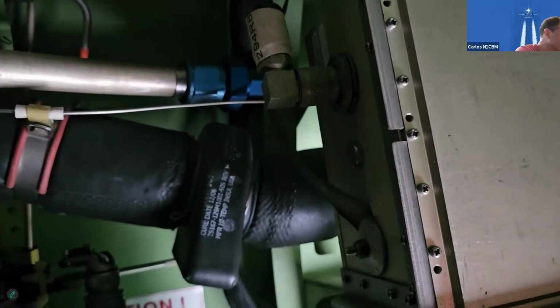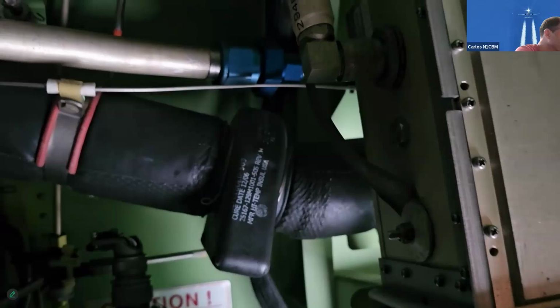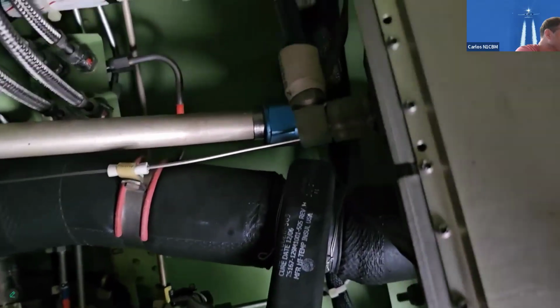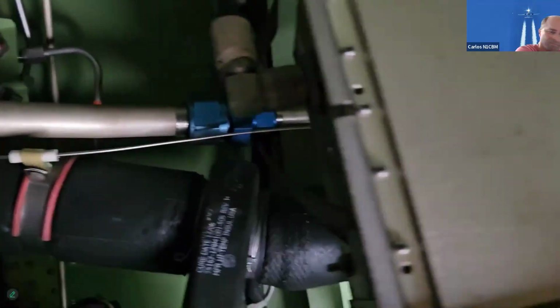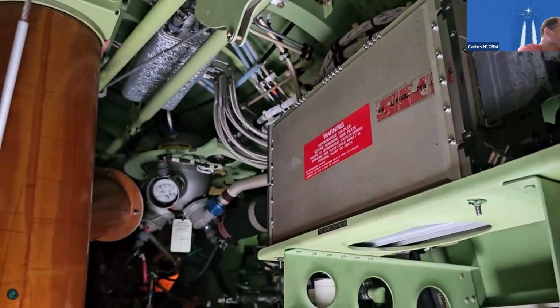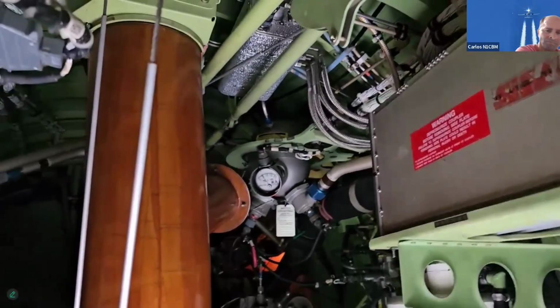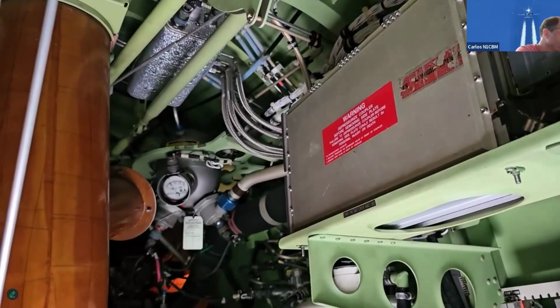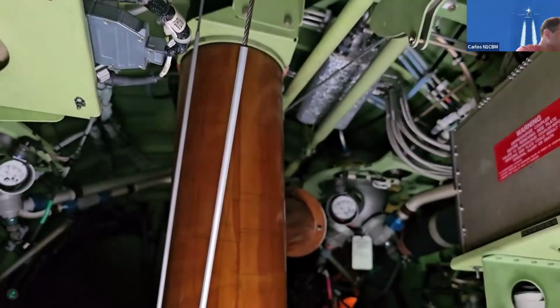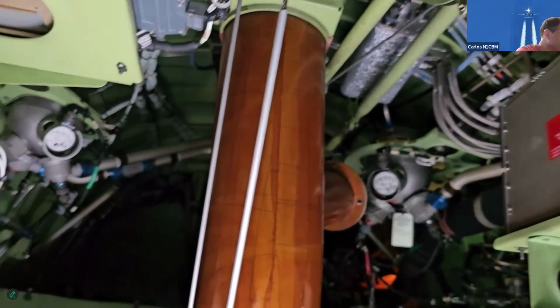If we try to go to the other side here, we see the grounding strap and the antenna connector up there. And that one goes to the antenna up in the vertical stabilizer. The antenna is a notch style antenna, which is the one they use for that application.